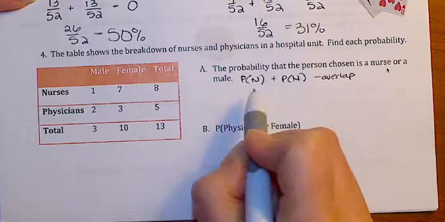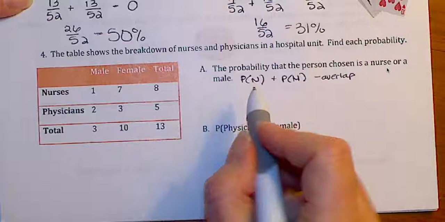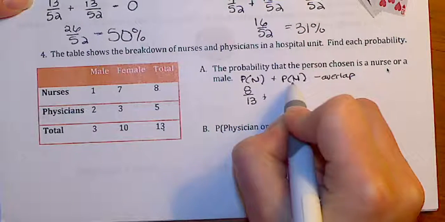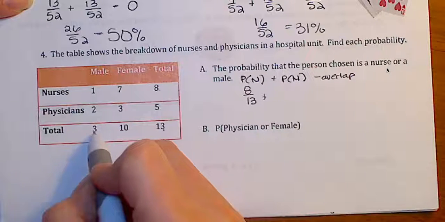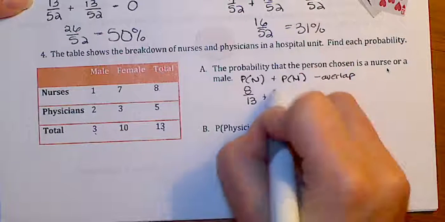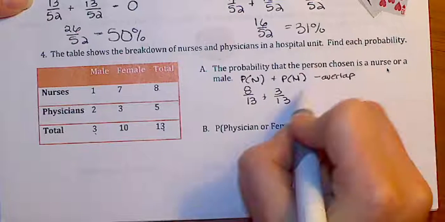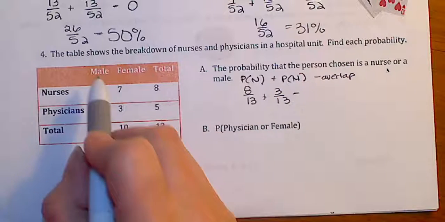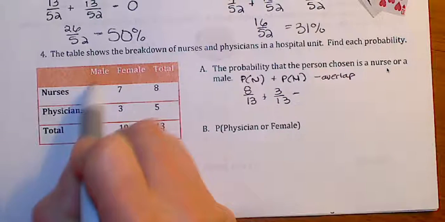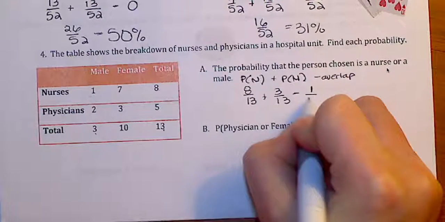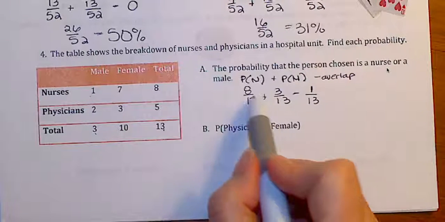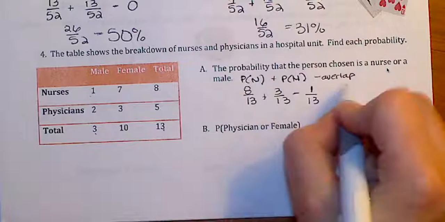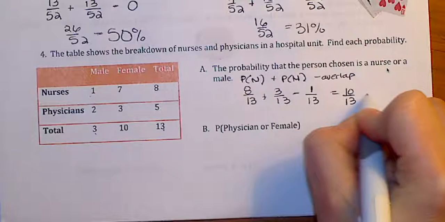Okay. So probability of a nurse, there are 8 nurses out of 13 total. Probability of a male, there are 3 males out of 13 total. And the overlap, so a nurse and male, a male nurse. So there is one male nurse, so we have to subtract that one overlap. And so we end up getting not 11 out of 13, but 10 out of 13, which is 77%.